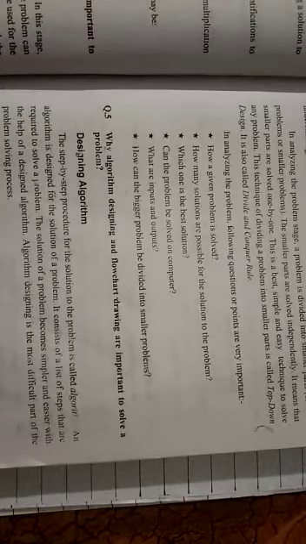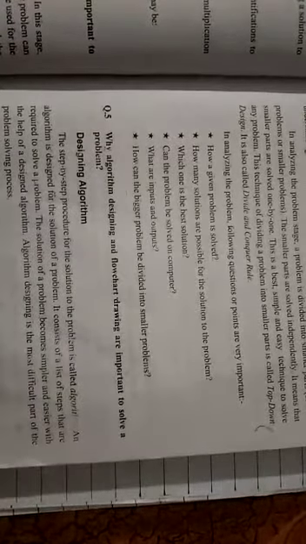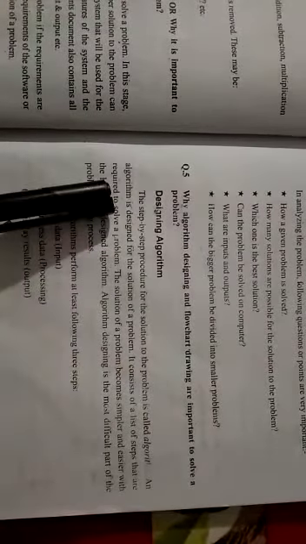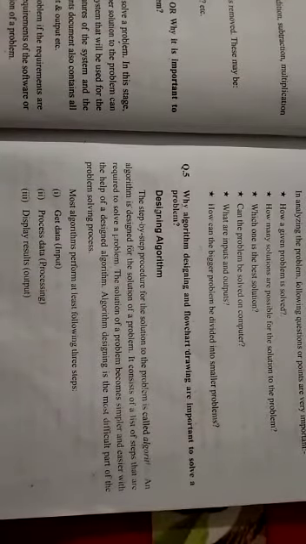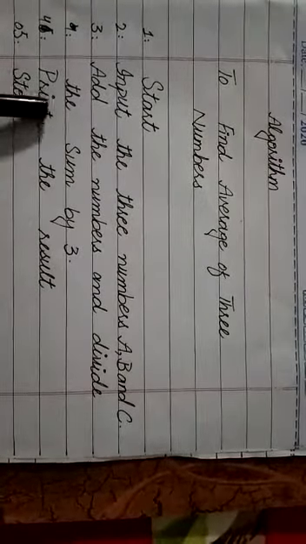And our today's question is question number 5. Why are algorithm designing and flowchart drawing important to solve a problem? Firstly, we will discuss designing an algorithm. What is an algorithm? The step-by-step procedure for the solution to the problem is called an algorithm. For example, we have a problem and we will make an algorithm for the proper solution. That is an algorithm, and these are steps.